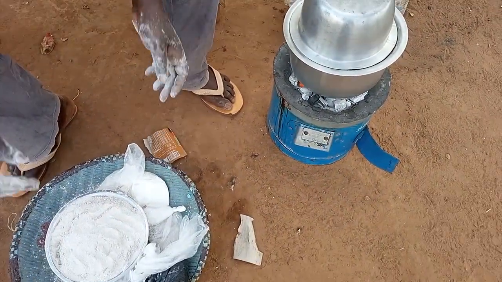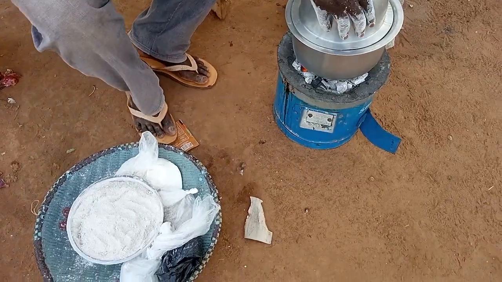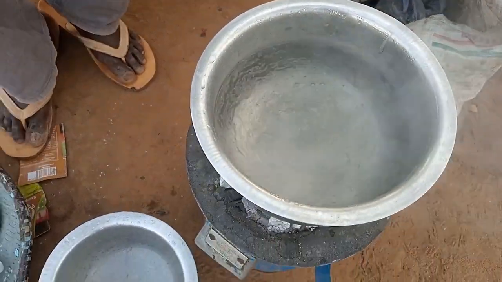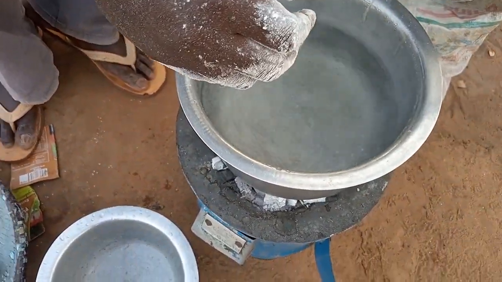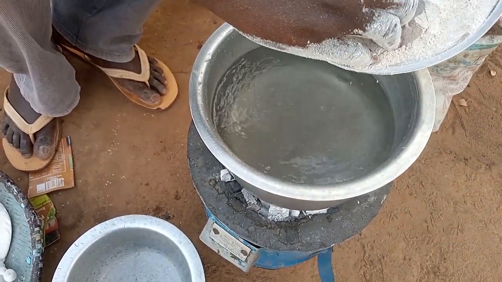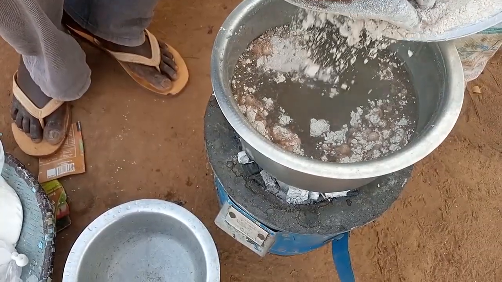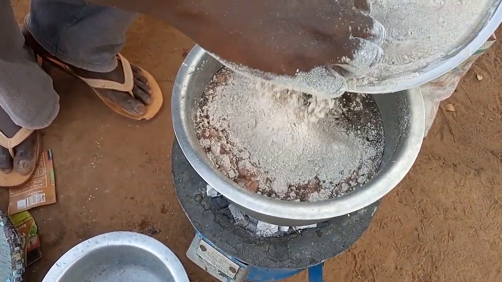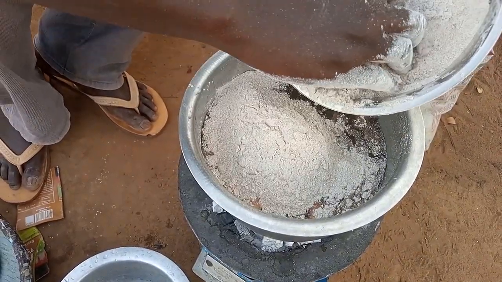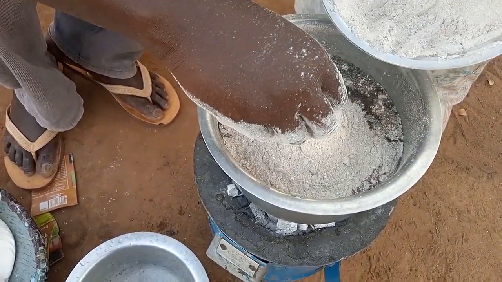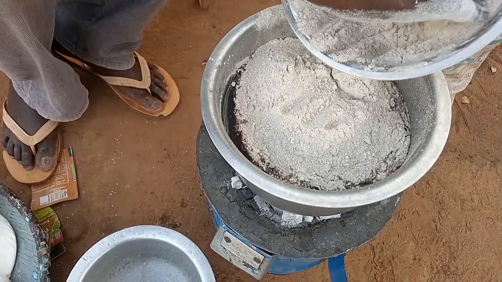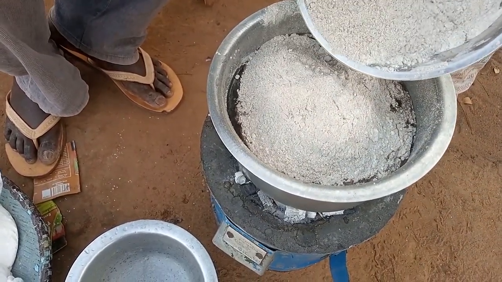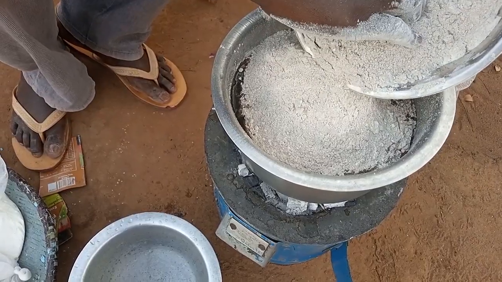And this is how our mixture has gone. So now I have to check whether the water is ready, the water that I put into the saucepan. Yeah, it is ready. But now when you are mingling this type of ugali, you just have to put it in the water, like the way you're seeing me adding it.